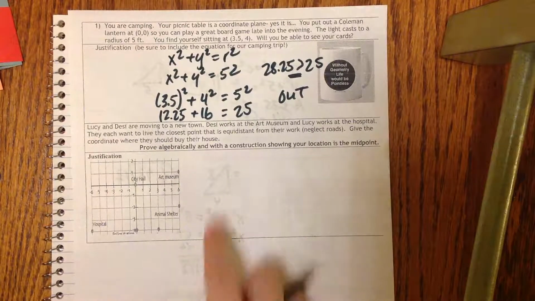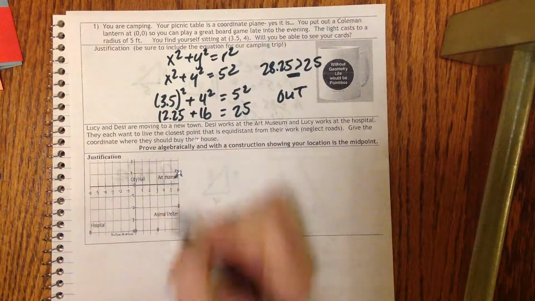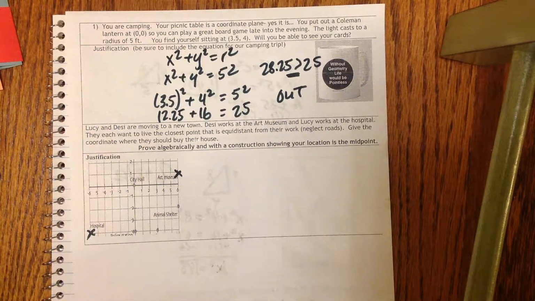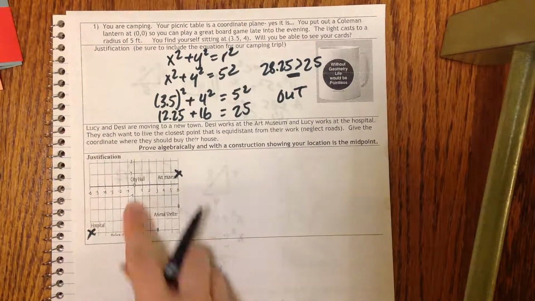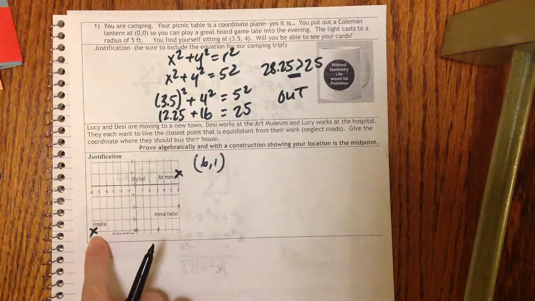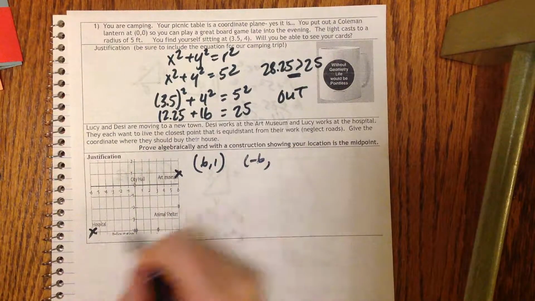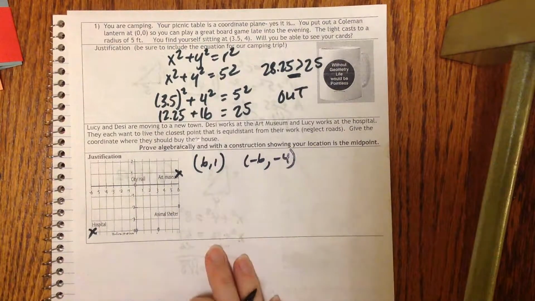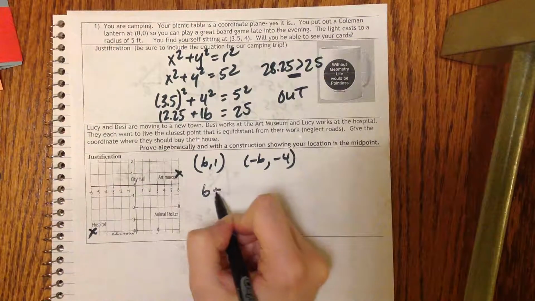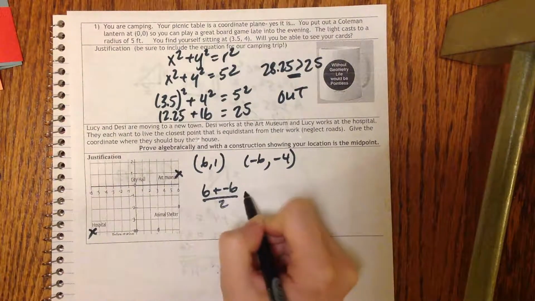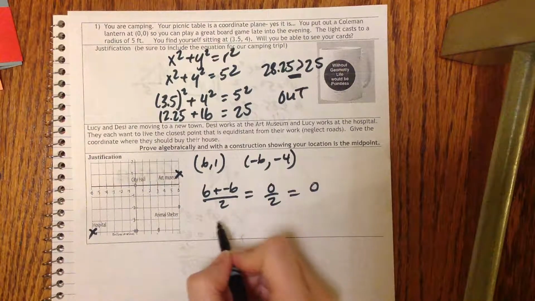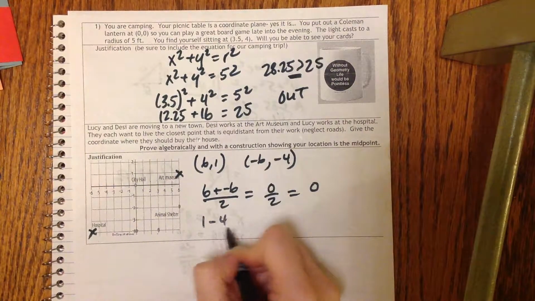Alright, last one. There is an art museum right here and the hospital. We want to find equal distance between them. Let's write our coordinates and do it algebraically first. So this art museum is 6, 1. It looks like the hospital is negative 6, negative 4. Finding the middle is kind of like finding the average. So if I add those first x's and divide by 2, because there's 2 of them, 0 divided by 2 is 0. Okay, let's do the same thing for the y's.